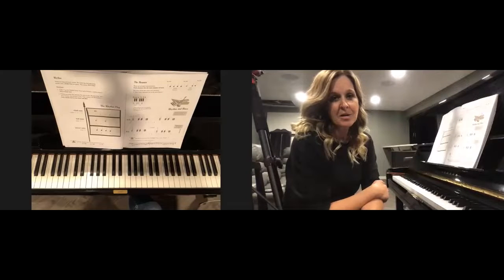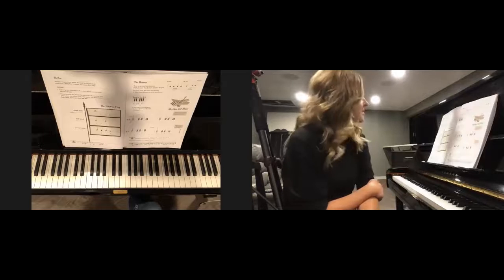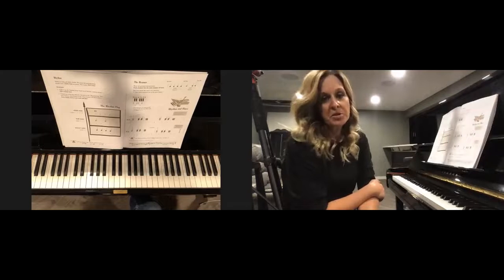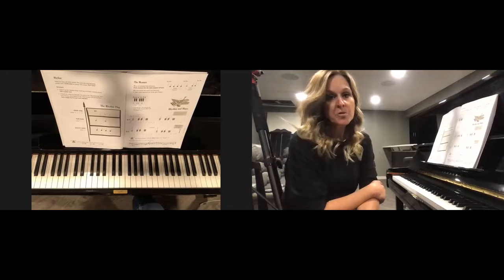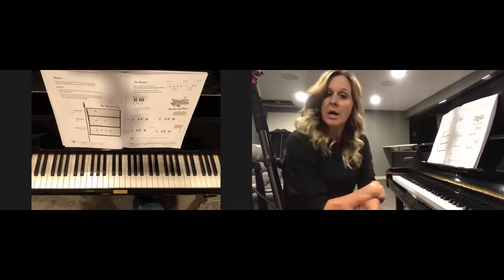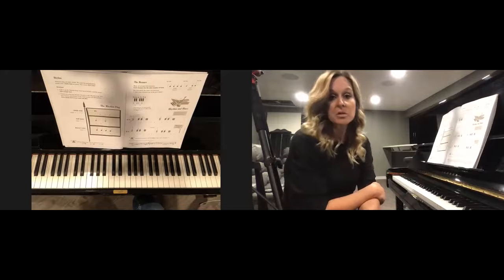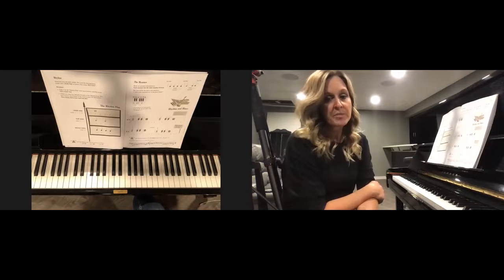Hello, so we'll get started with lesson 2 and get into some playing. First of all, we're going to talk a little bit about rhythm. For those of you that aren't familiar with basic note values, we'll learn 3 of them today.